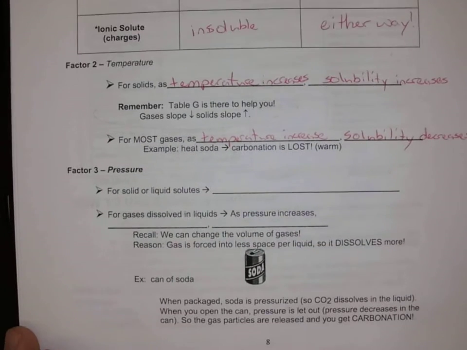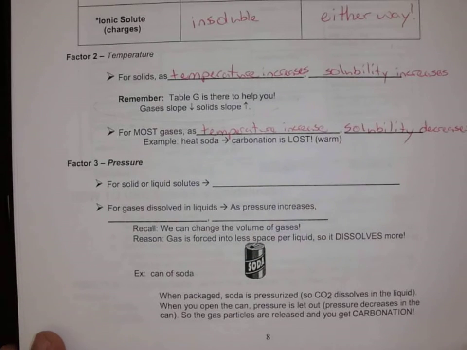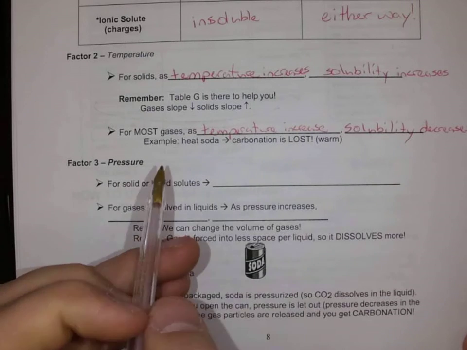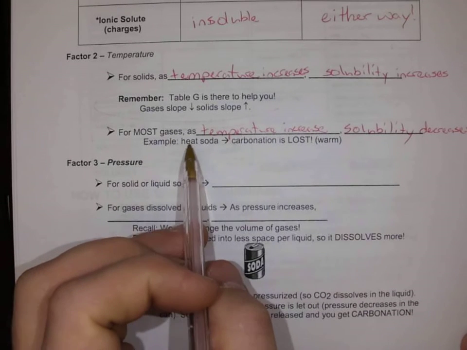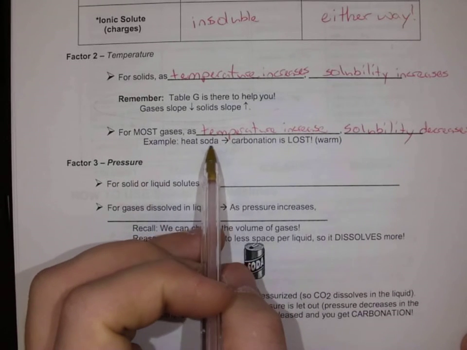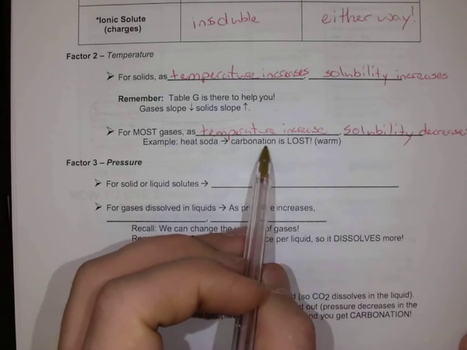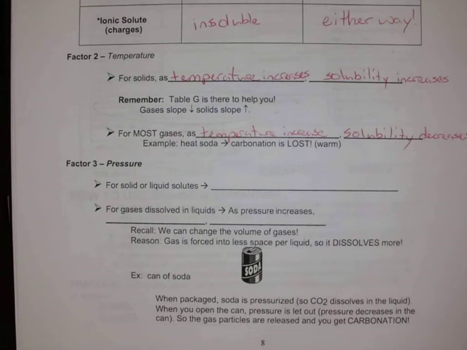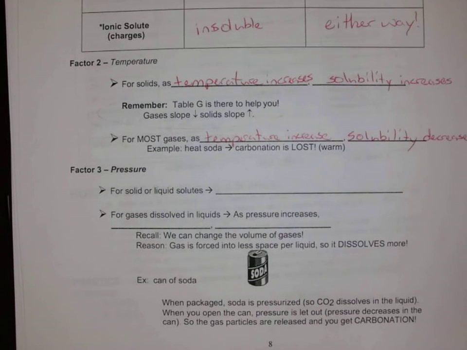All right, so then let's think about pressure as well. Oh, we got an example with this. Gases: if we think about soda that's sitting outside on a warm day, it's going to lose that carbonation. That's a gas, CO2, that's dissolved in the liquid. As the temperature increases, it loses that gas, it goes flat.